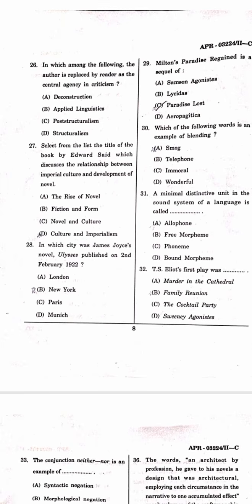Question number 28. In which city was James Joyce's novel Ulysses published on 2nd February 1922? Actually, the correct answer is C, Paris. This is a novel which is set in Dublin, but it is published in Paris.